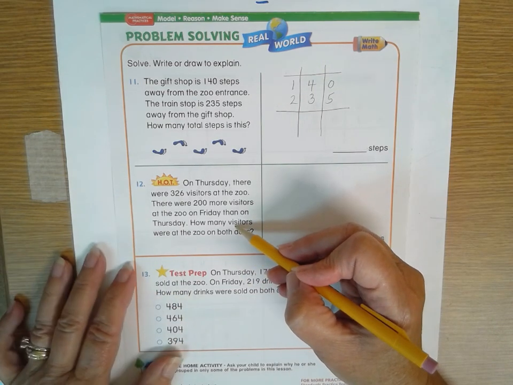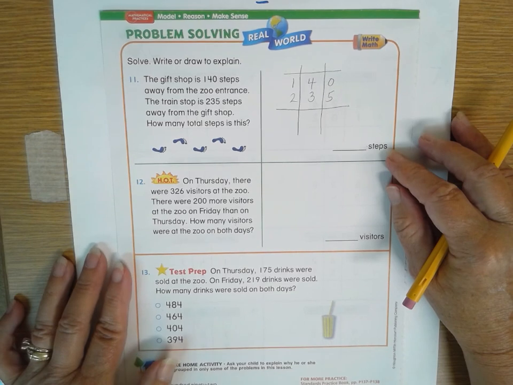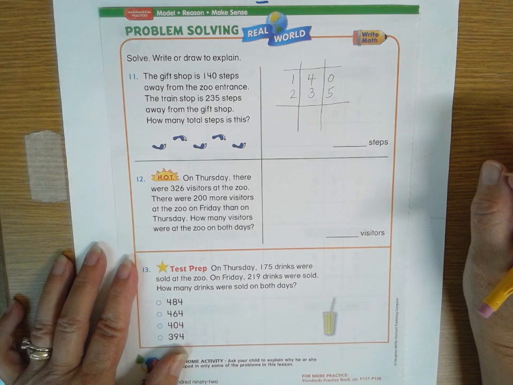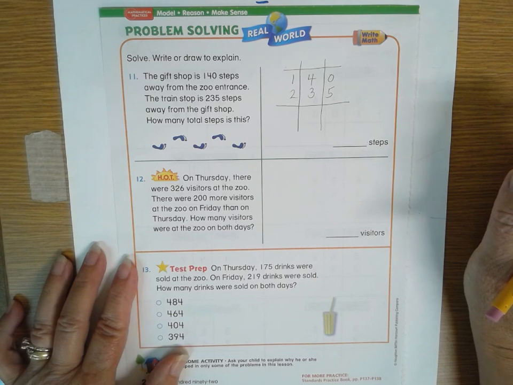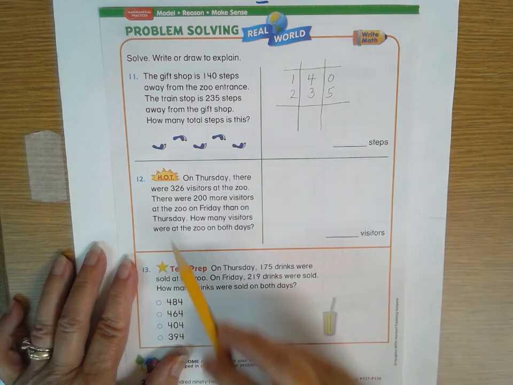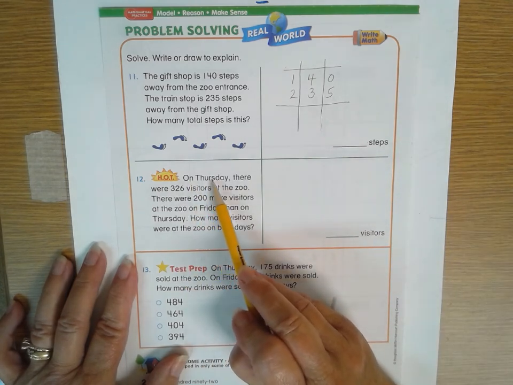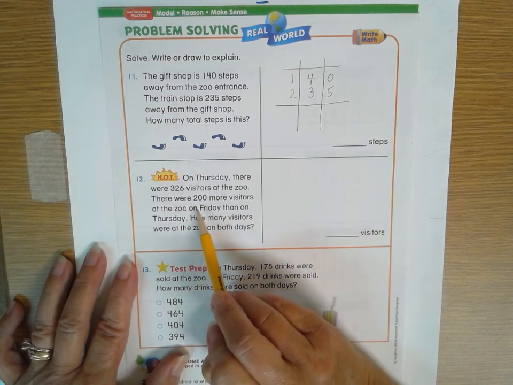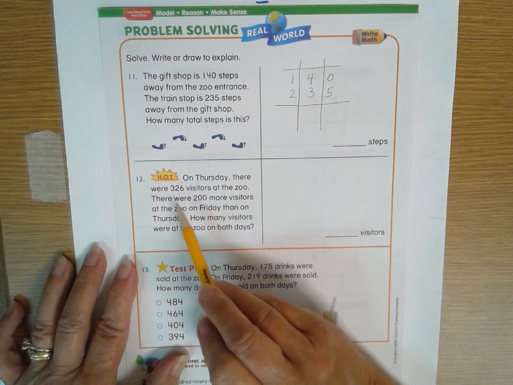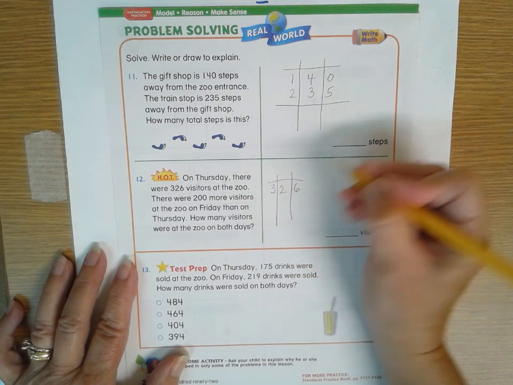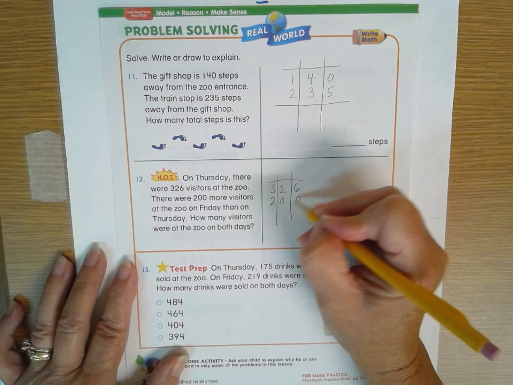Number 12 is a hard problem. On Thursday, there were 326 visitors at the zoo. There were 200 more visitors at the zoo on Friday than on Thursday. How many visitors were at the zoo on both days? All right, so this is a two-step problem. So we already know how many there were on Thursday. There were 326. Friday was 200 more than that. So let's make an H here and do 326. And we need to do 200 more. So that means we're going to add.